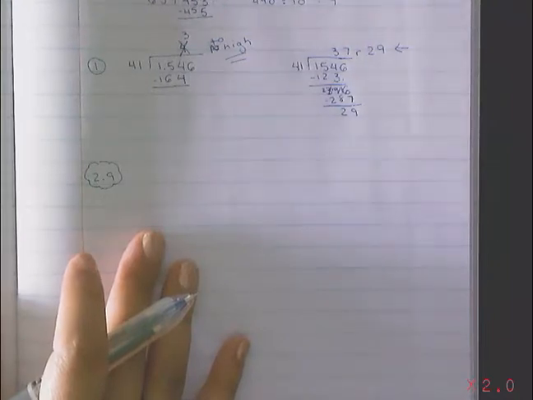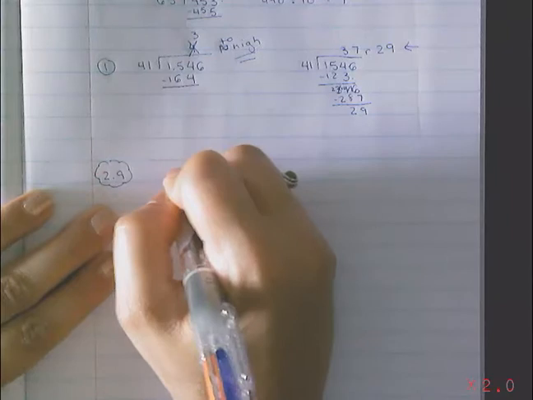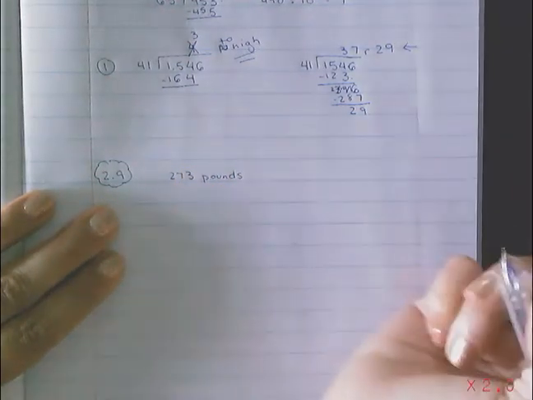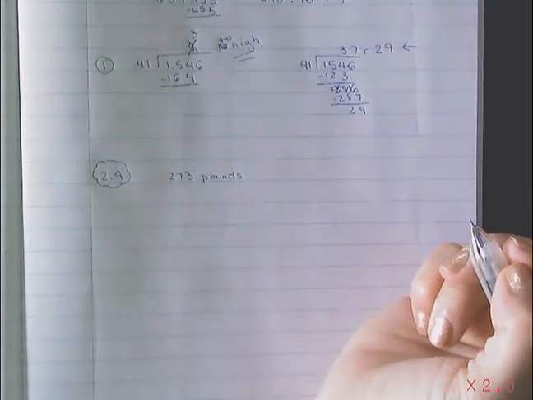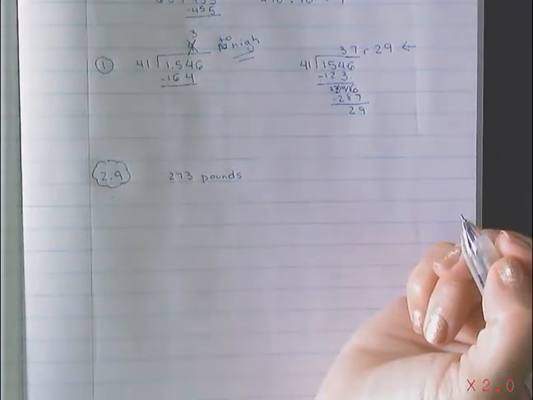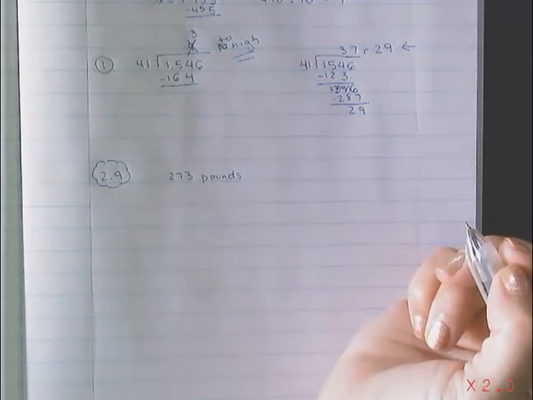Okay, so we know he caught 2 fish, a marlin and an amberjack. Together, we know that they weighed 273 pounds. Now I also know that the blue marlin weighed 12 times as much.